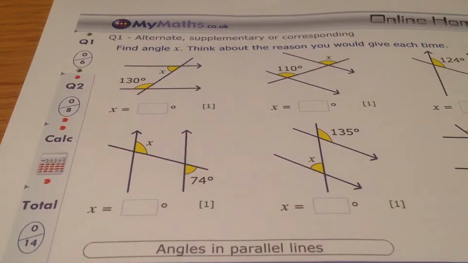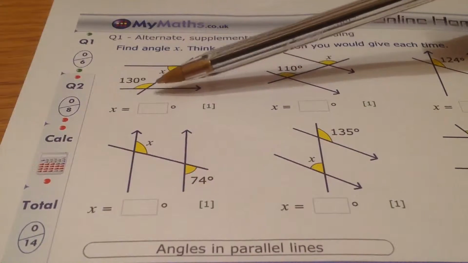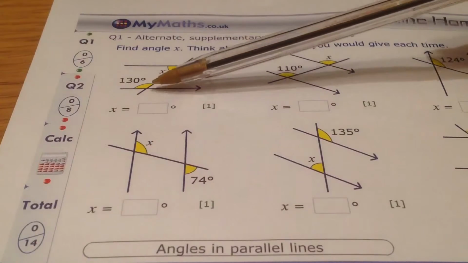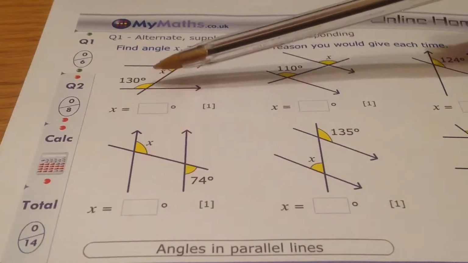For the first part of this homework, we've just got to look at one pair of angles each time and work out the relationship between them. When we look at our first question, we can see that x and 130 cannot be equal. This is because x is acute and 130 is obtuse.